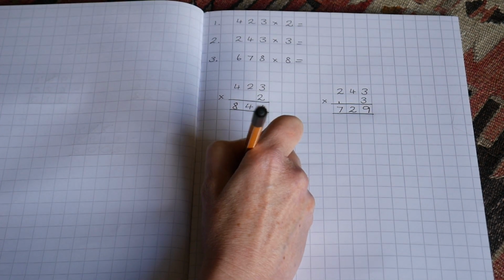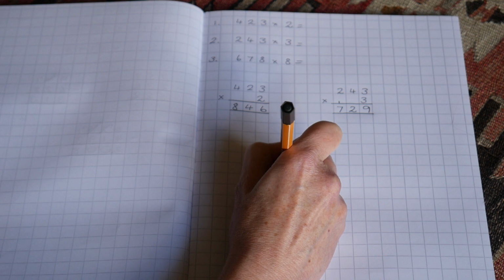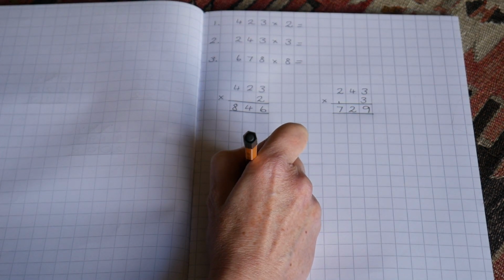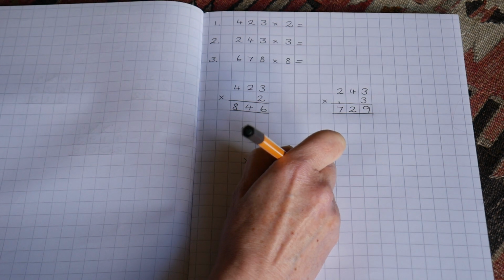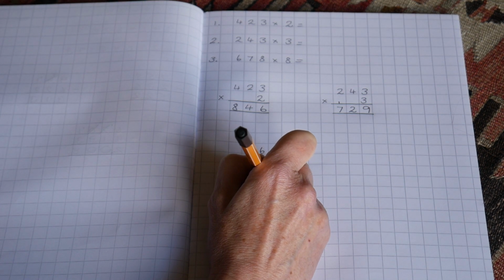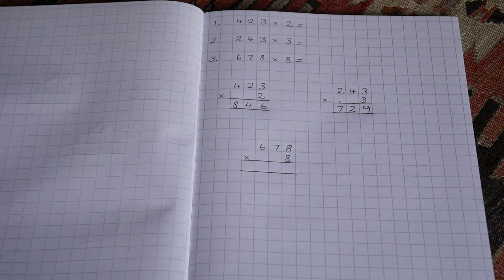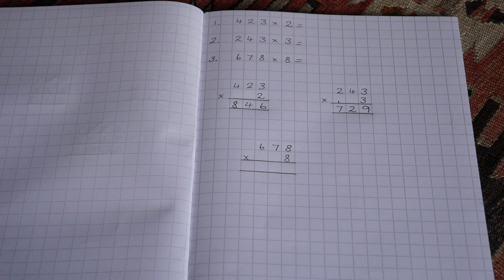Let's move on to the hot multiplication. 678 multiplied by 8. I'm going to extend my line a little bit for this one because I think the answer is going to be quite big. You will be using Reverend Ruler. Right, 8 times table. How's your 8 times tables? Have you been practicing? Let's see how we get on.